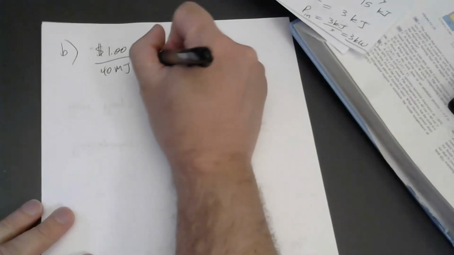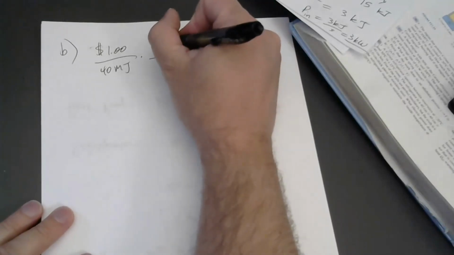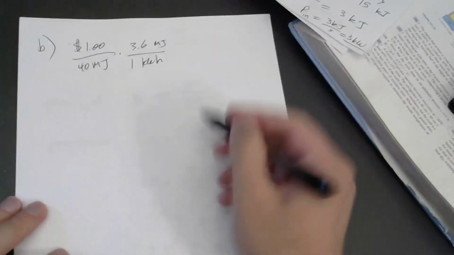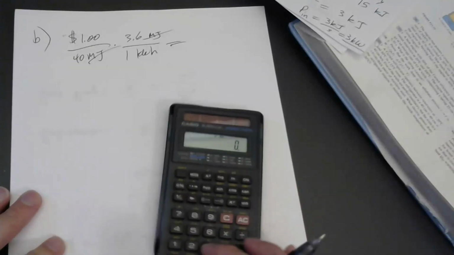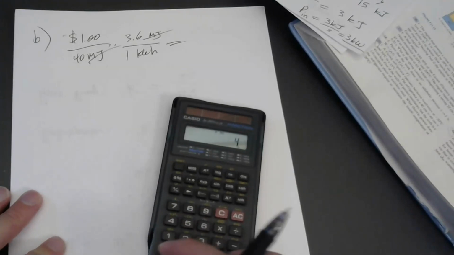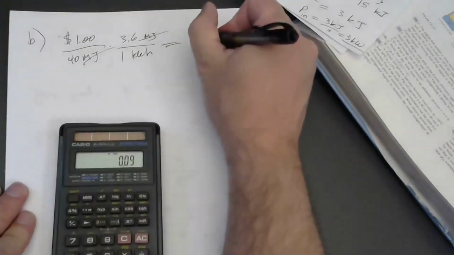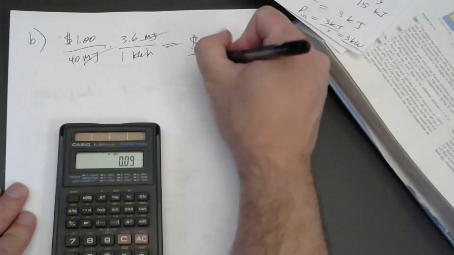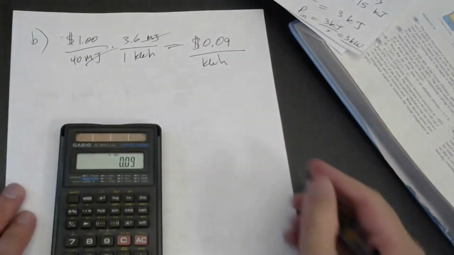I normally think of the cost of electricity in terms of the number of cents per kilowatt hour. So let's convert this. I just happen to have this memorized. There are 3.6 megajoules for every 1 kilowatt hour. See how megajoules cancel? That's a fun word, megajoule. 3.6 divided by 40 is 0.09 dollars per kilowatt hour, 9 cents per kilowatt hour.